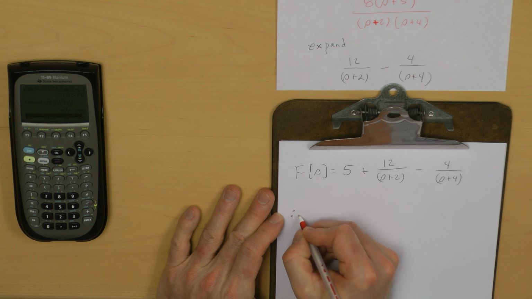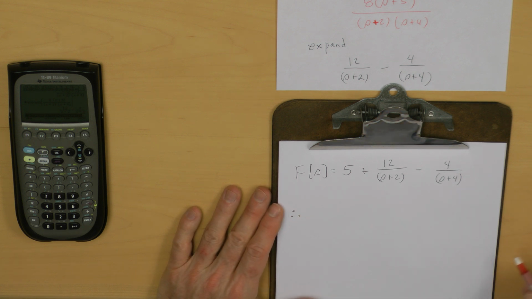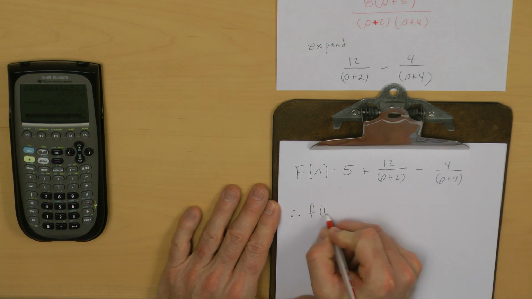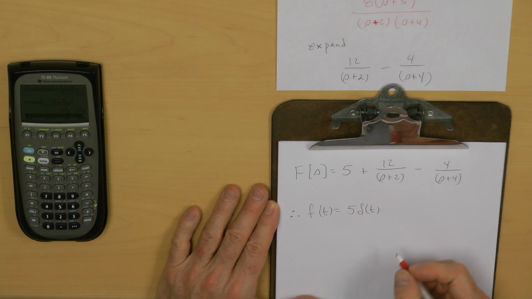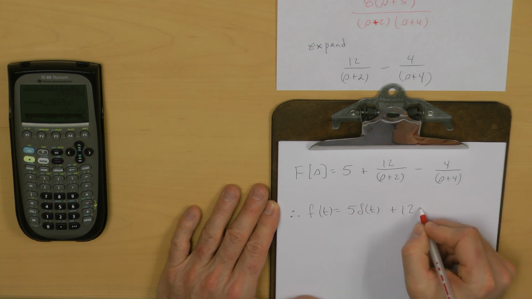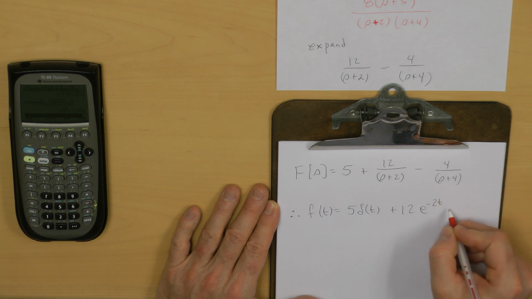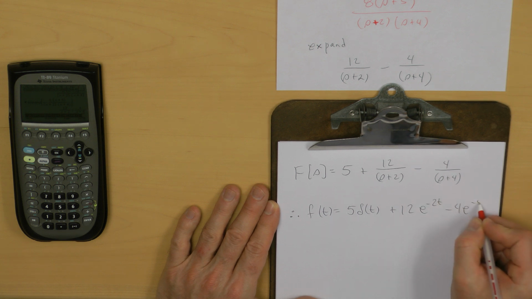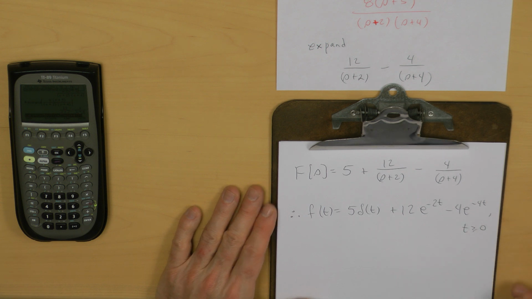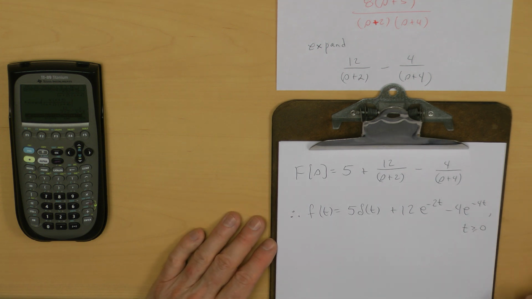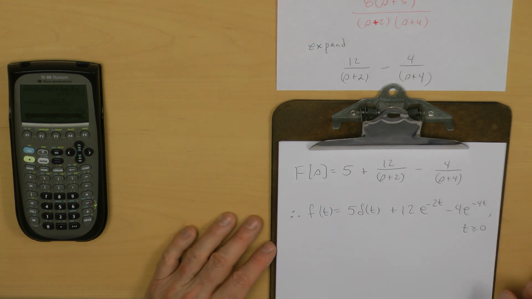And we can identify each of those particular pieces with their inverse time domain waveform, and we now have f of t equal to 5 times the impulse delta of t plus 12 e to the minus 2t minus 4 e to the minus 4t, and all of that is true for non-negative values of time, or for t greater than or equal to 0, and that is our answer.